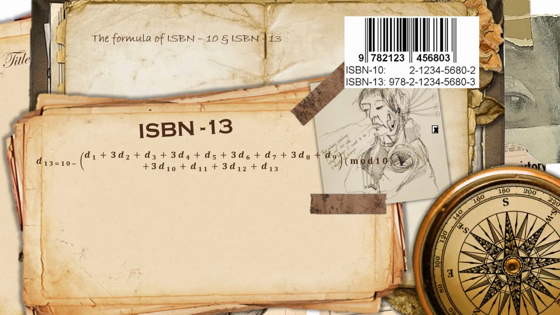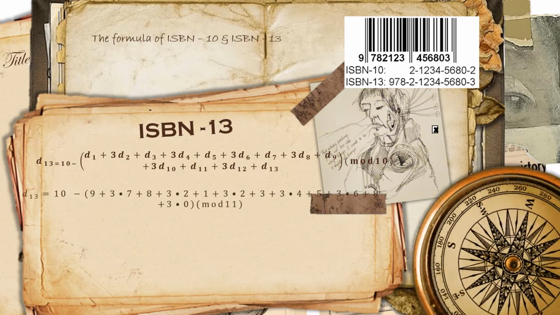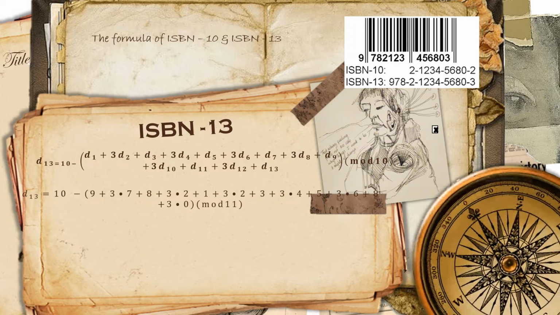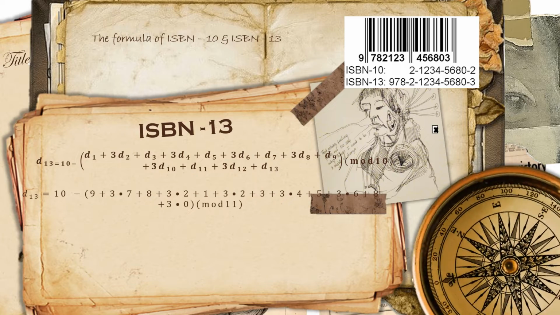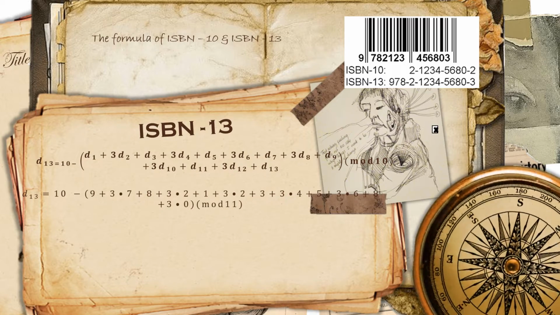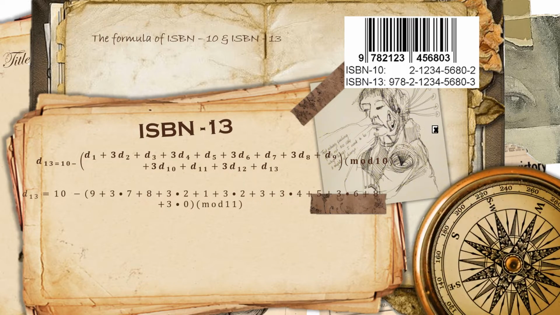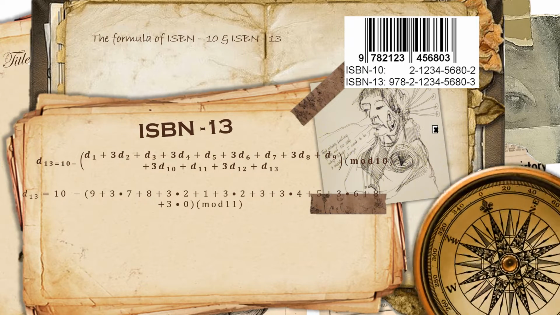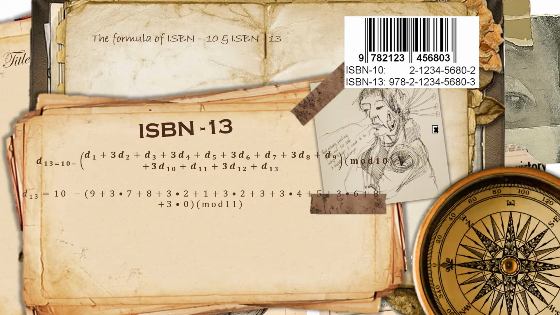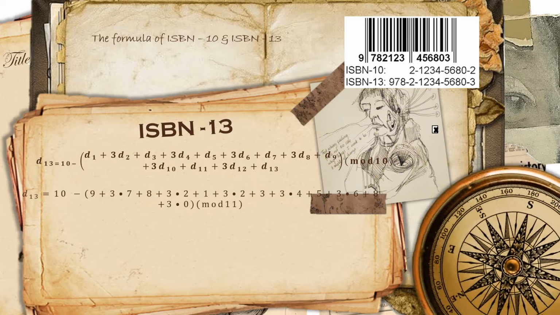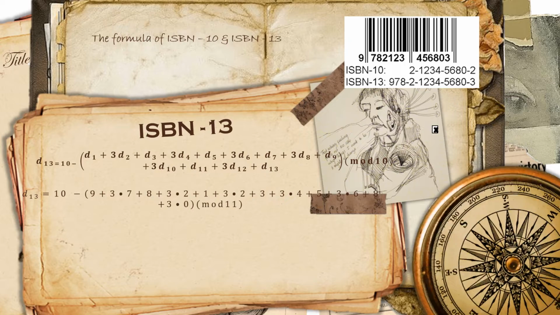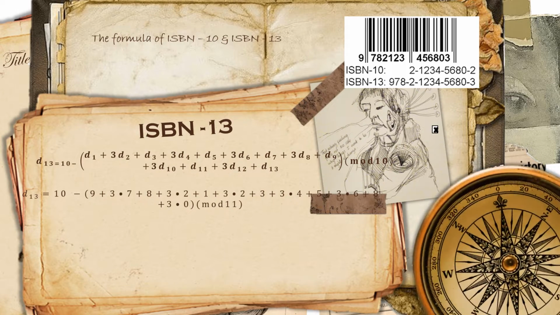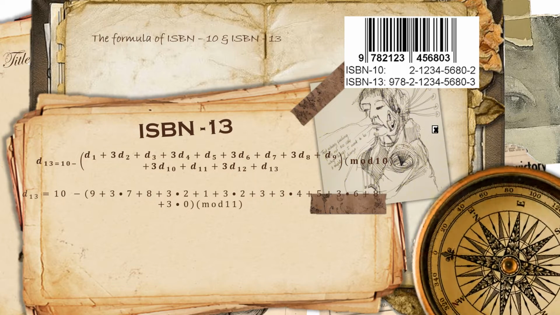The formula for getting the check digit of ISBN 13 is d sub 13 equal to 10 minus d sub 1 plus 3d sub 2 plus d sub 3 plus 3d sub 4 until d sub 12, mod 10. So the formula is d sub 13 equal to 10 minus, and just substitute all the values of the ISBN 13 based on the formula.